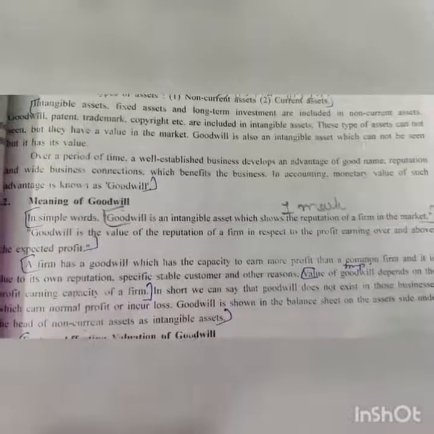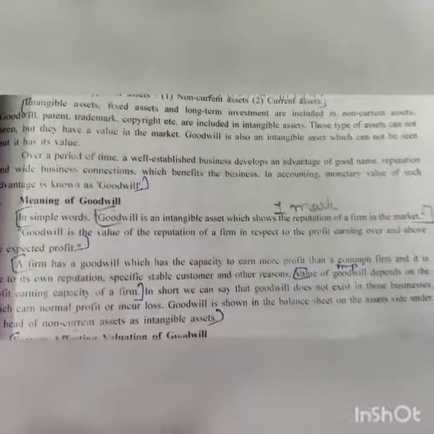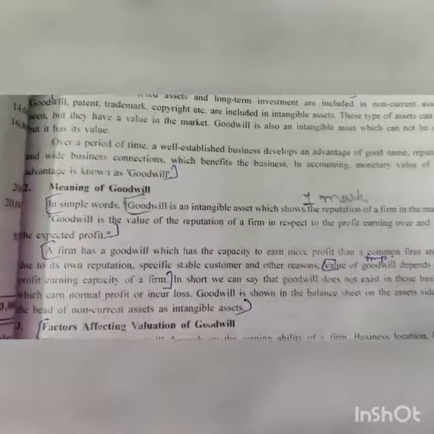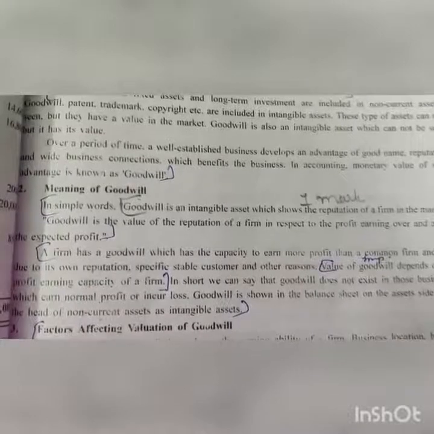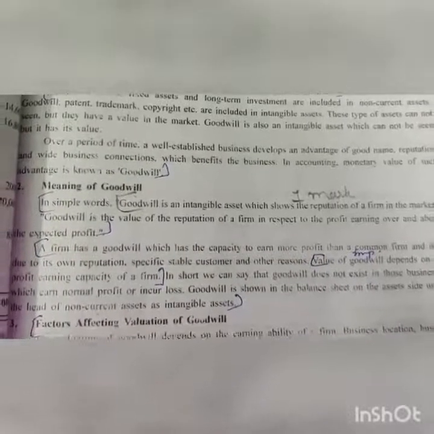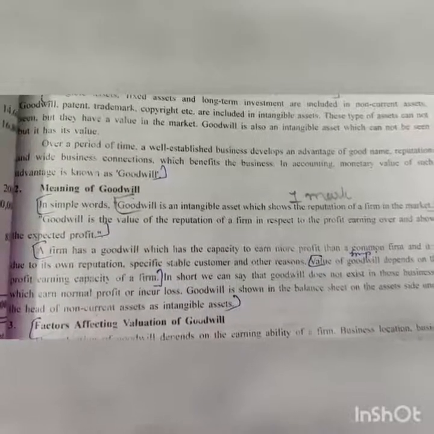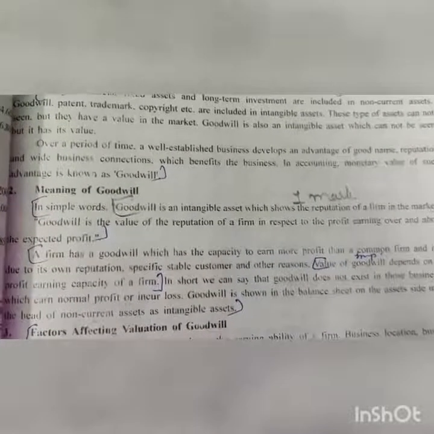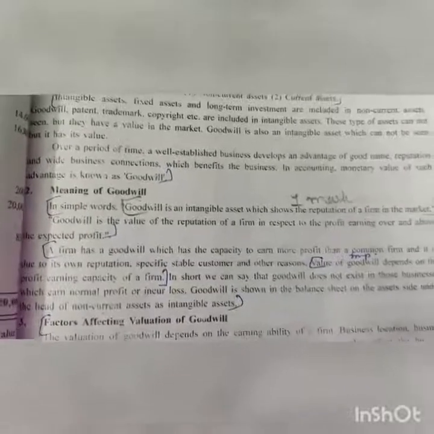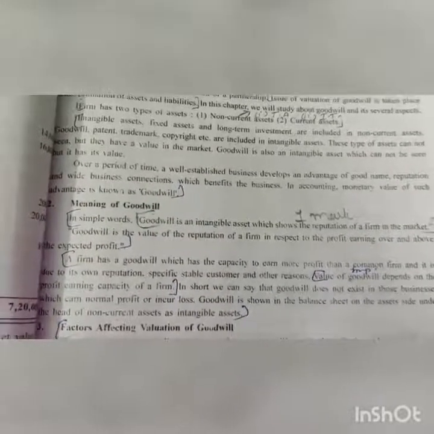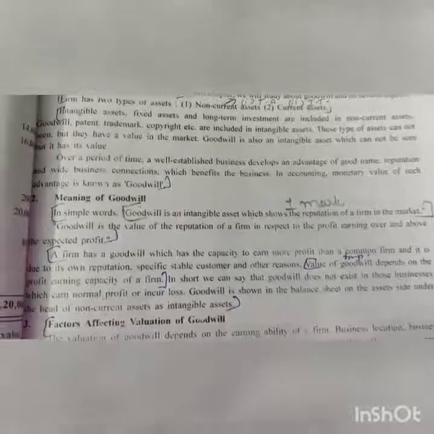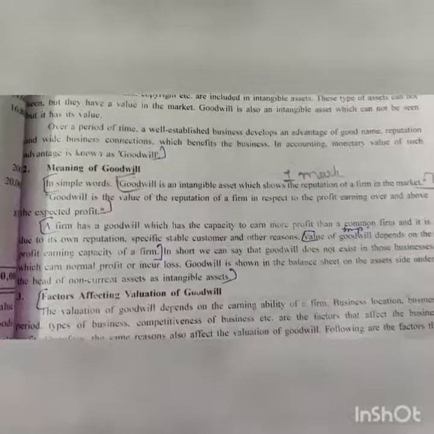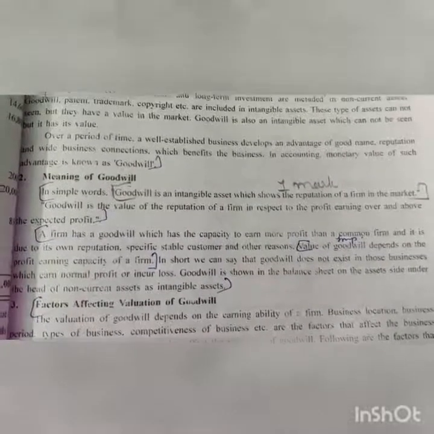Again further, goodwill is the value of reputation of a firm in respect to the profit earned over and above the expected profit. For example, if our expected profit is rupees 1 lakh and we are earning a profit this year of rupees 1 lakh 20,000, so 20,000 extra we are earning over the amount which we have expected. So this 20,000 is only because of the goodwill which exists in the market. Clear?